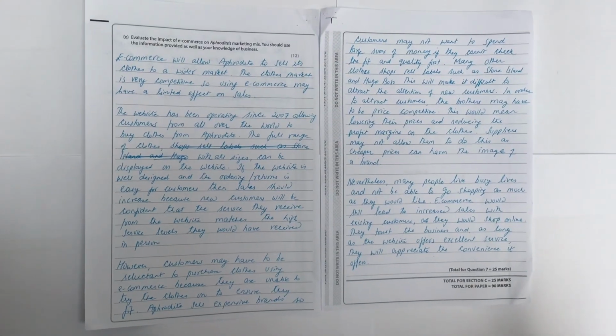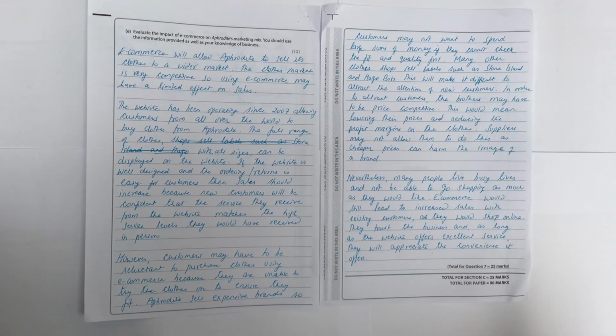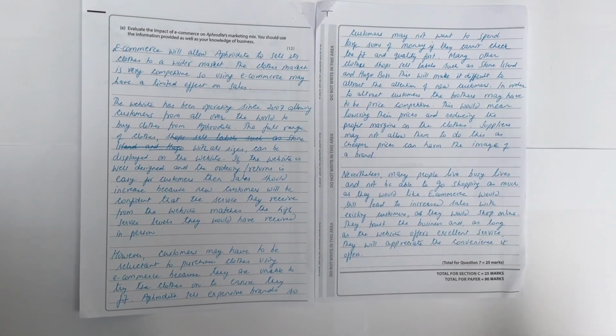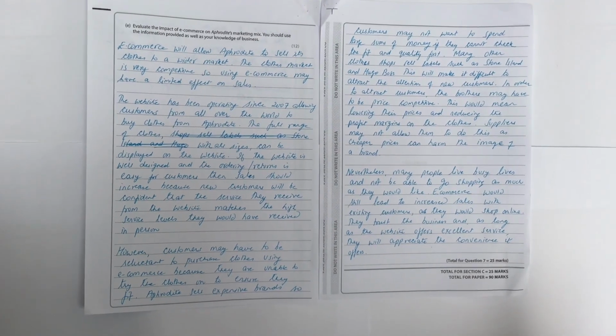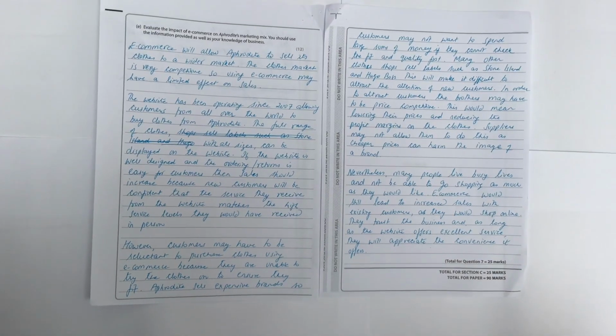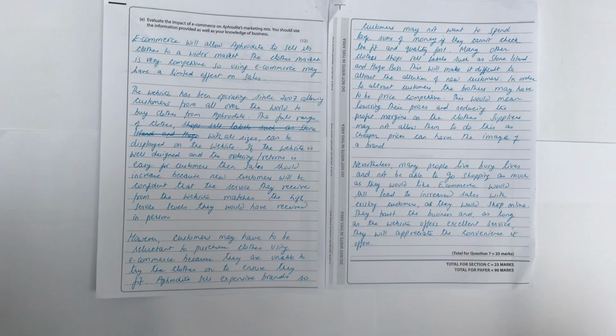So this is the last question. The last question is always the 12 marker. Evaluate the impact of e-commerce on Aphrodite's marketing mix. You should use the information provided as well as your knowledge of business. E-commerce will allow Aphrodite to sell its clothes to a wider market. The clothes market is very competitive, so using e-commerce may have a limited effect on sales.